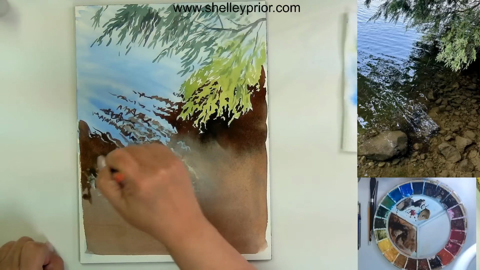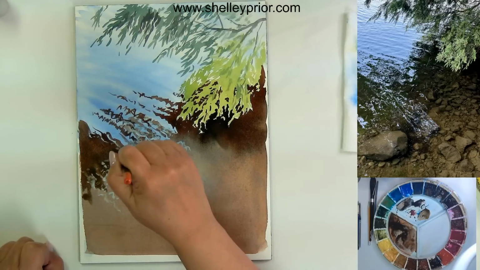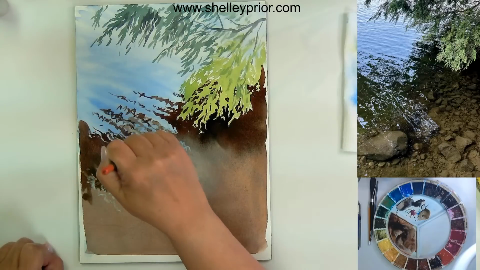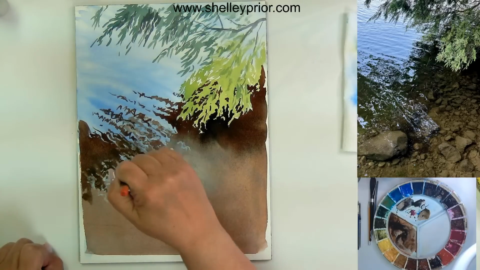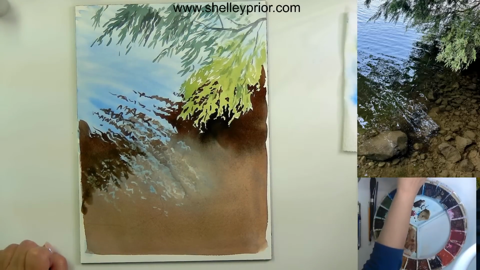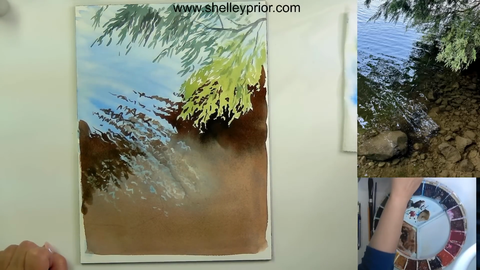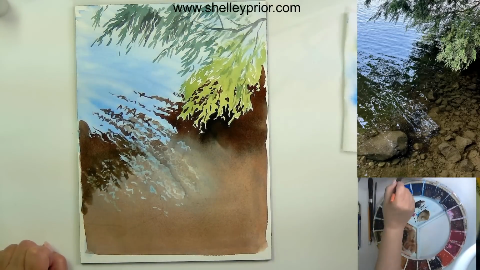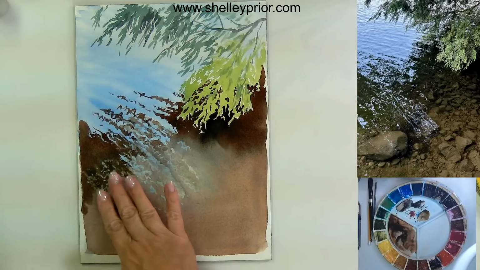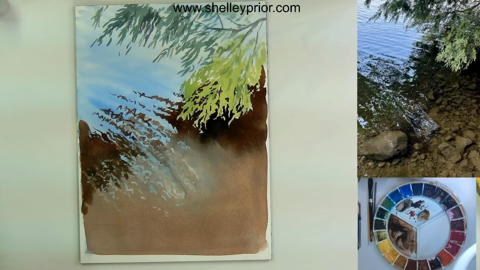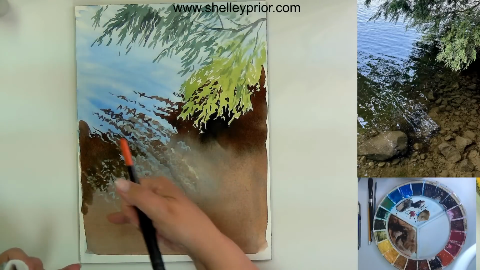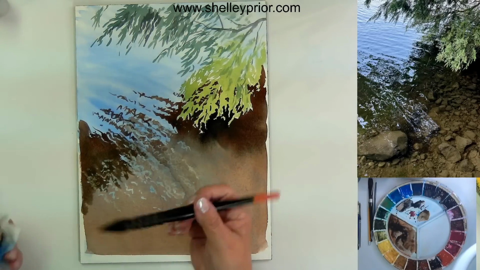Now, unfortunately, some of that wash is already starting to dry, so what happens now? Well, I think I'll just soften it in there with a damp brush. And I'm really emphasizing the word damp because if I leave it as it is, it's going to end up with a hard line. If I go in with a wet brush at this point, this is most certainly going to create a blossom.